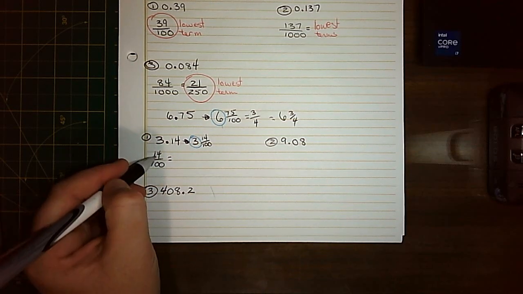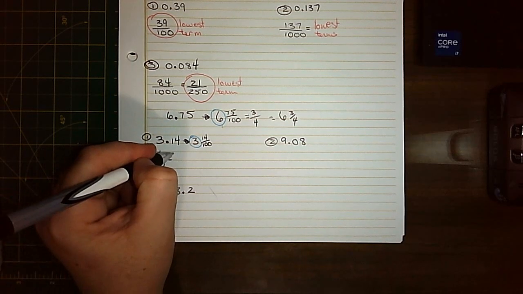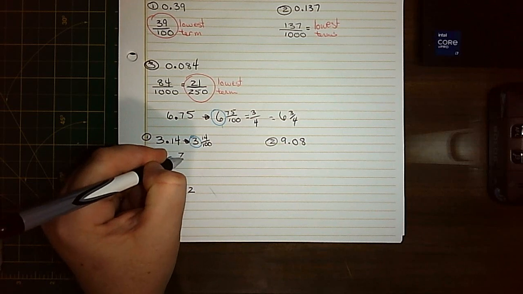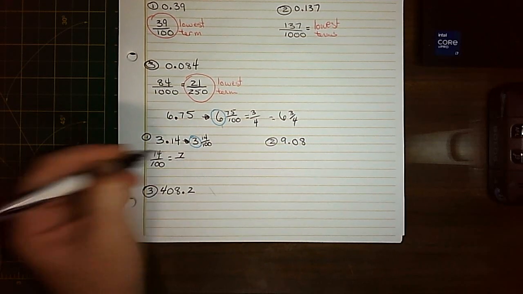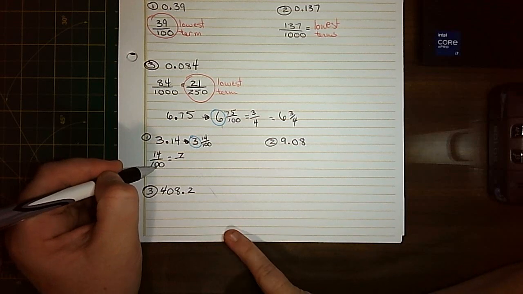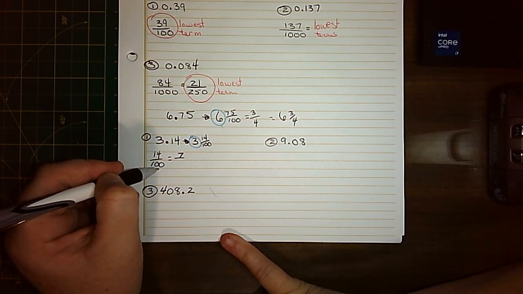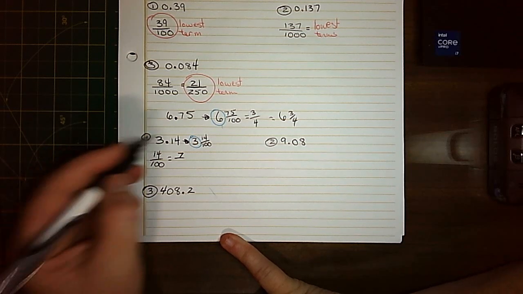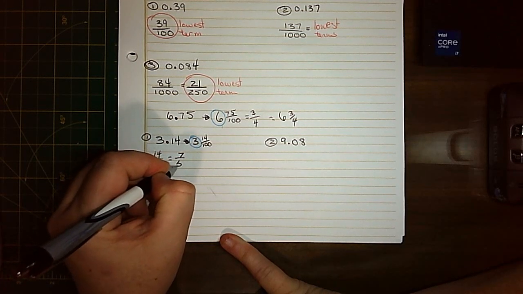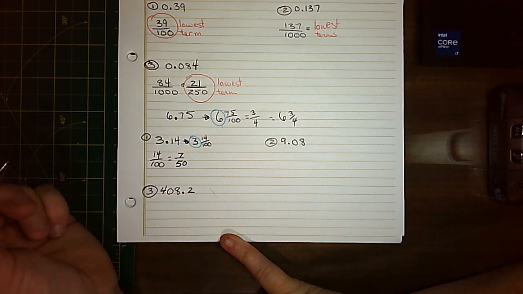So I'm just going to split that in 2. 2 goes into 14 7 times, right? 7 times 2 is 14. I used 2, so I have to use 2 down here. 2 goes into 100 50 times. Well, that's as low as that one will go.